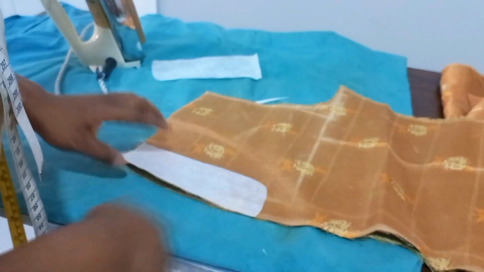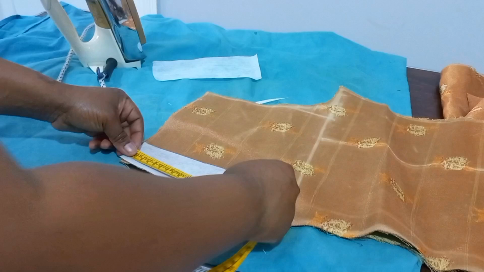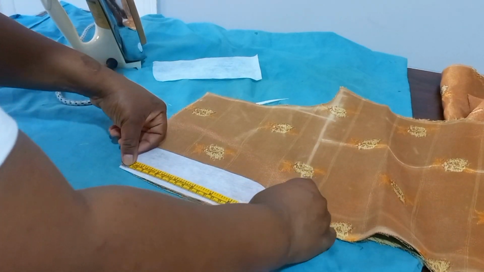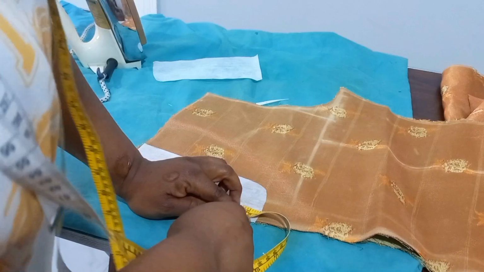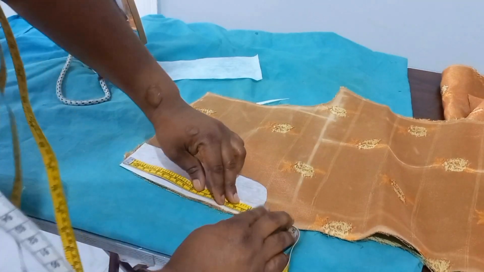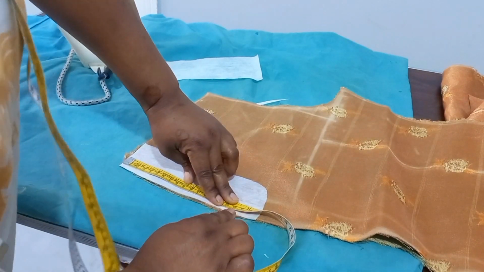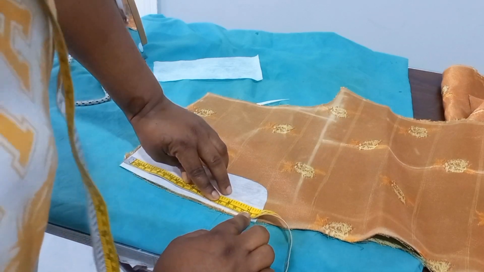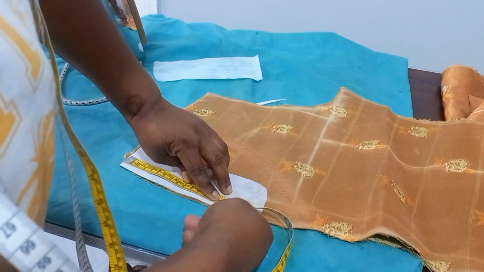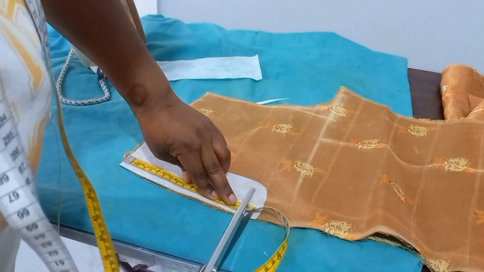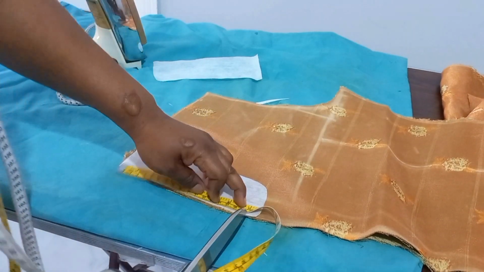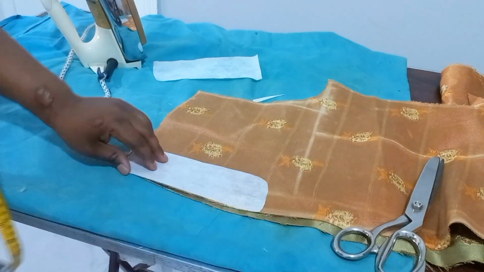You have to notch and take your measurement of 7 inch for the real pocket, 7 inch, right? Then you notch it. Look at this, 7 inch, right? Yeah, 7 inch. Then you just take the scissors and notch it. I'll be doing that off camera now, then I'll show you the next thing to do.